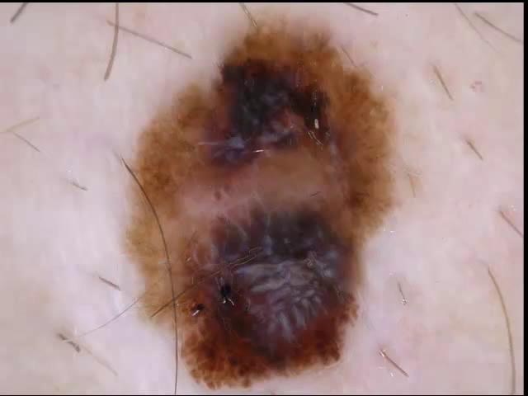Pattern analysis is used to analyze the lesion according to pattern and colors. Then you get a list of differential diagnoses and then you solve it by clues. And if you have a lesion with multiple patterns, you analyze the lesion according to the most specific patterns. Lines first, pseudopods, circles, clods, dots, and then structureless areas.